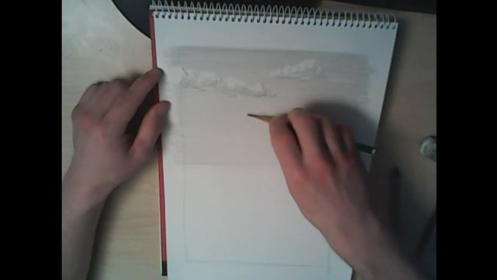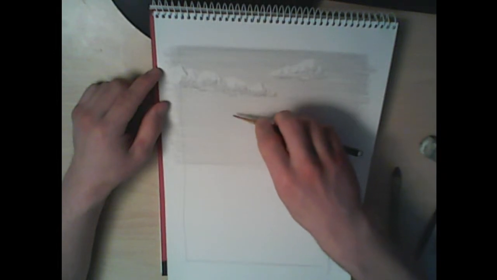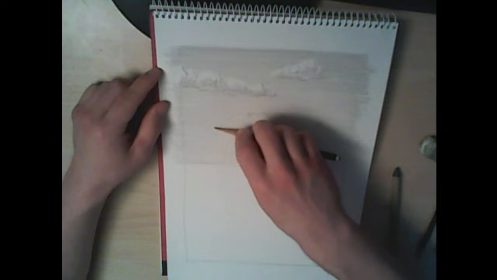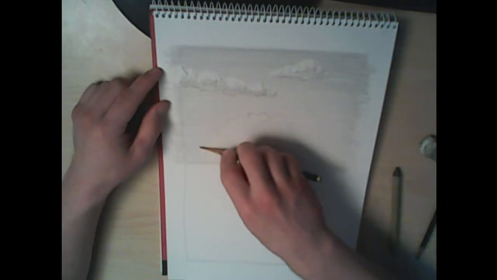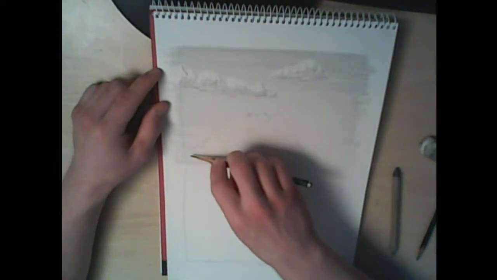Some zigzag shapes up there. And then going down right here. Okay.